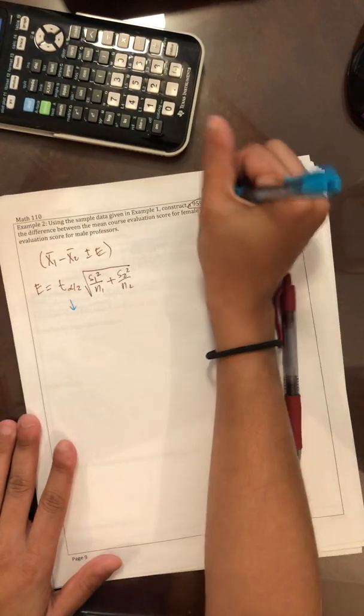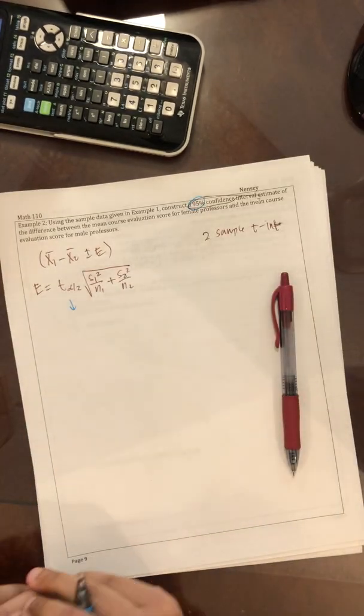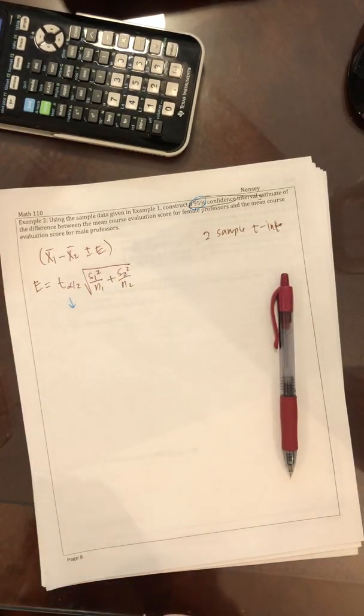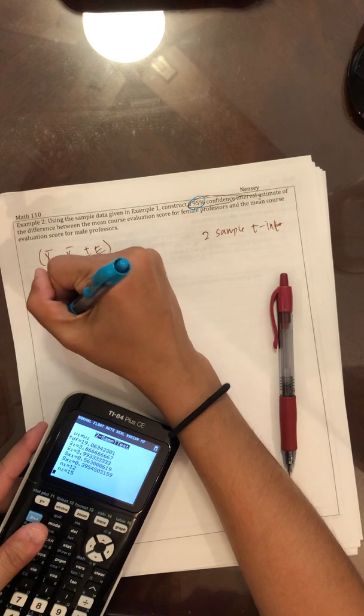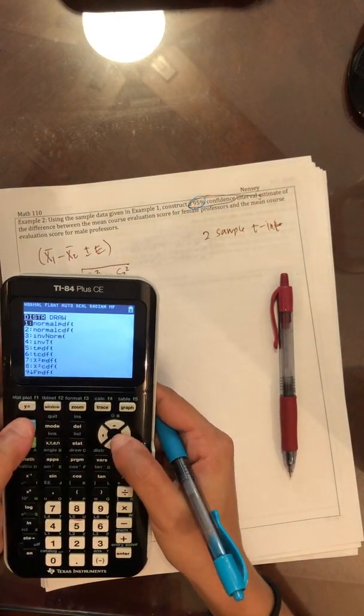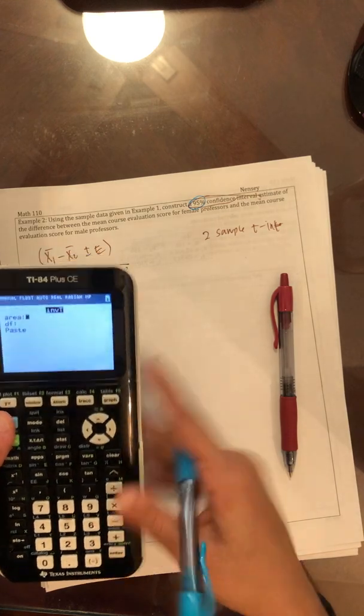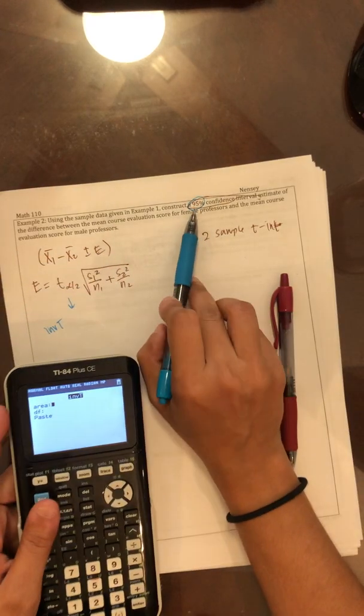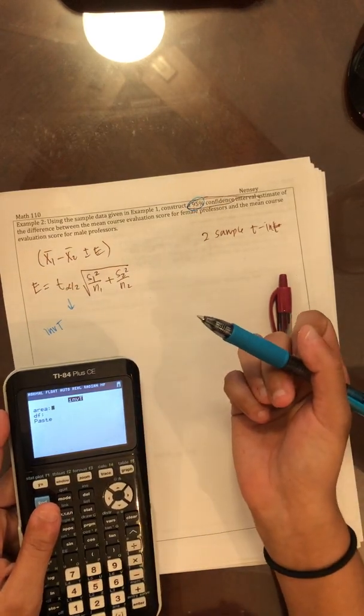All right, so let's go ahead and do this by hand. Right here, if we're doing a 95% confidence interval, we're going to use the degrees of freedom on our slower level. To find this one, if you remember, it's inverse t, and it asks you for the area. Remember, if it's 95%, that means there's 5% left.